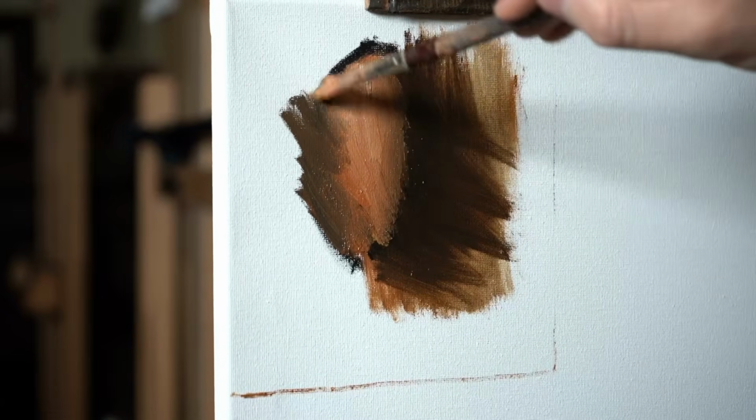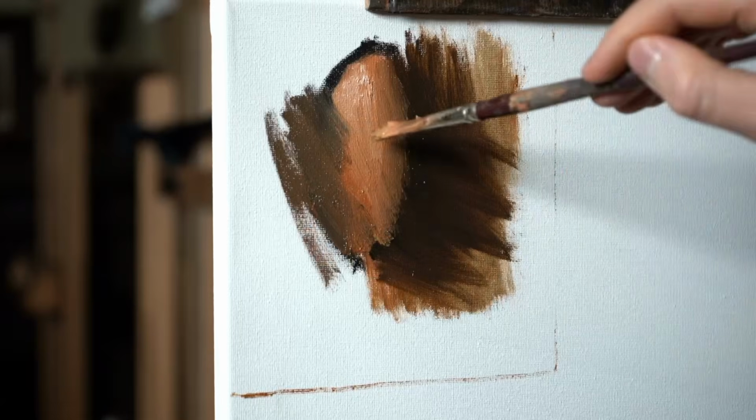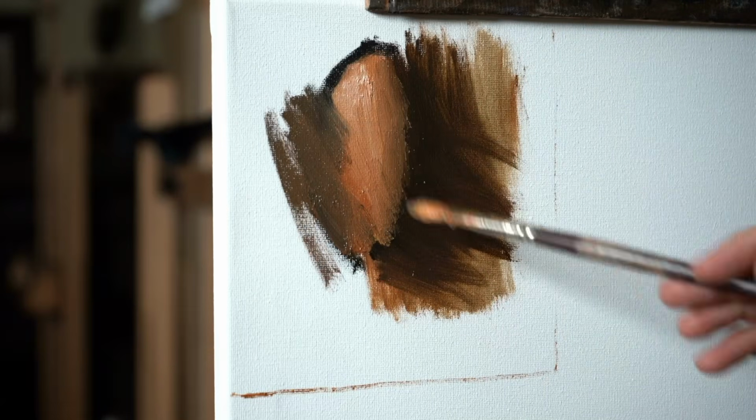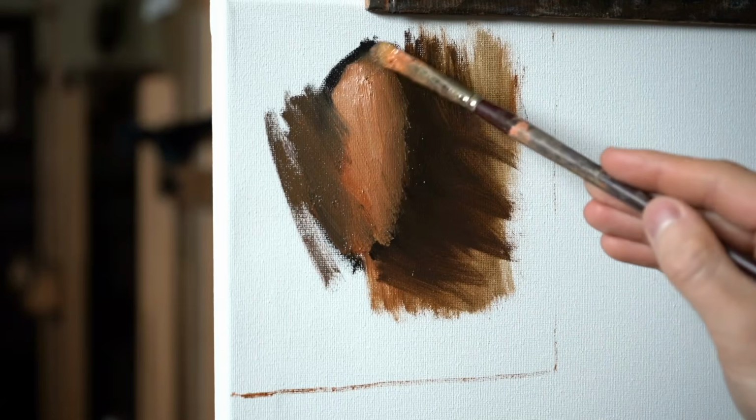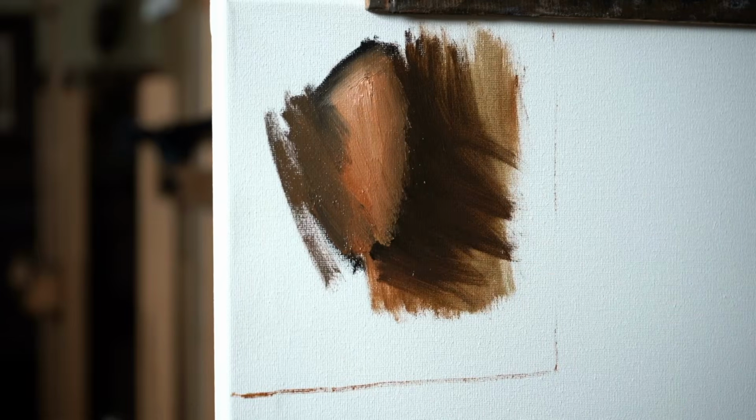If you ever find yourself in panic mode where you just start painting faster and faster and you're trying to correct and it keeps getting worse, my advice is to stop. Just stop what you're doing, take a breath, maybe even walk away from the painting and come back with fresh eyes. Rush and panic aren't going to help anything.